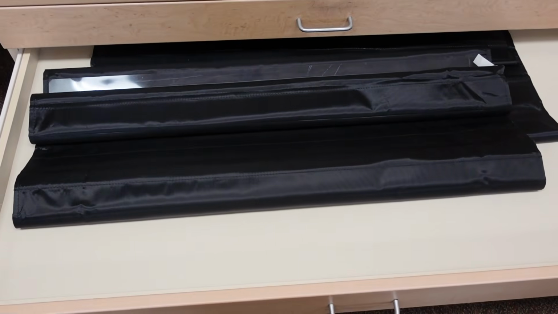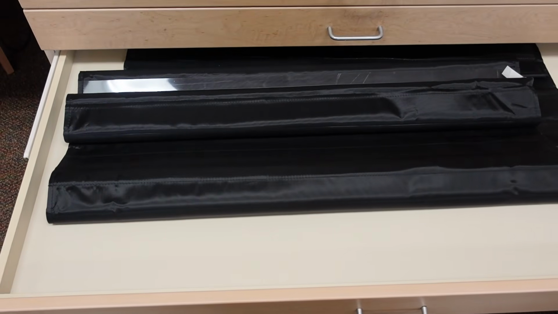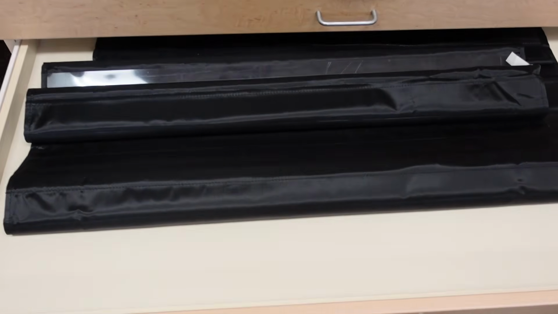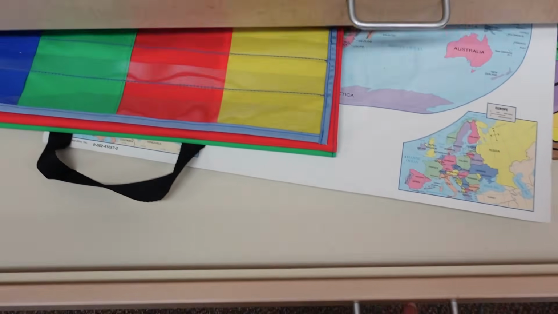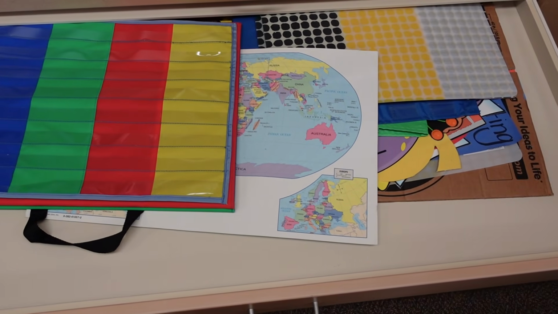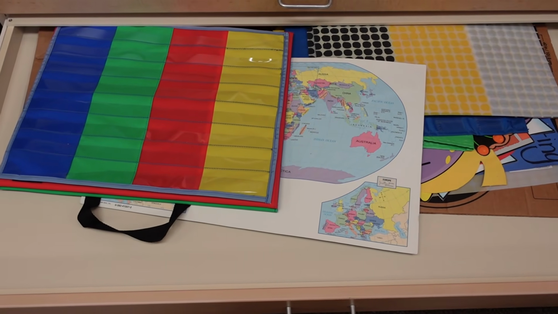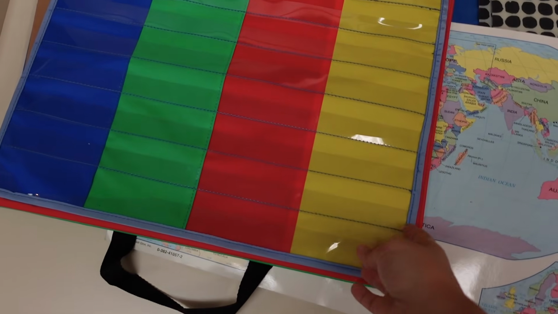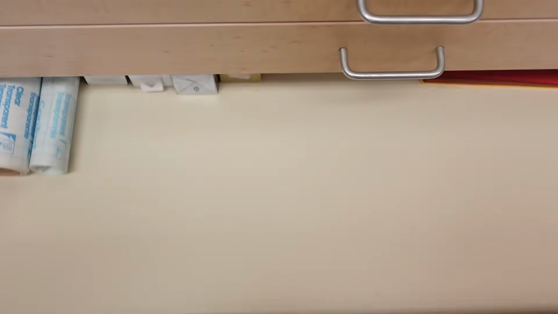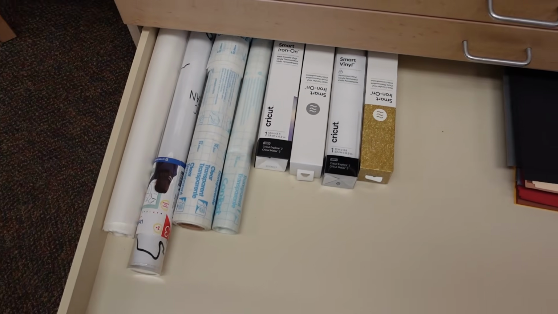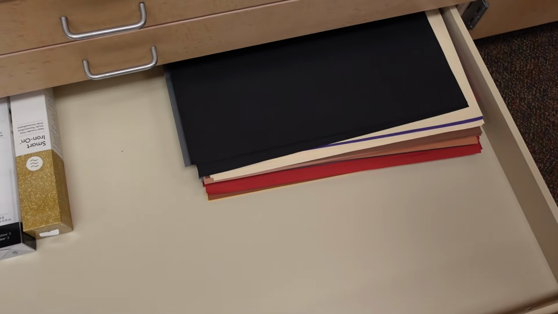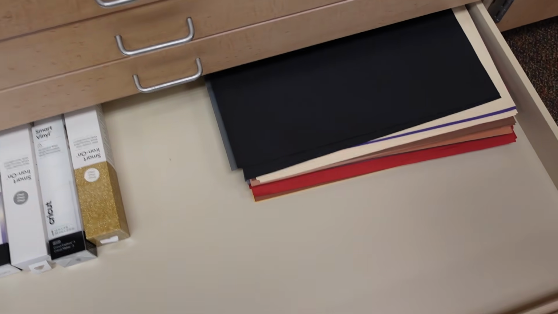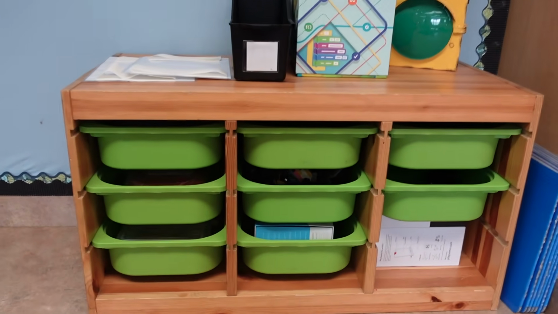I have some large pocket charts that I have purchased back when I taught kindergarten that I maintain here. I have some posters, things that I just don't really want to get rid of, and this is like a whiteboard stand that I also place inside. And then the final one has some of my transferring tape, Cricut items, and then a few construction paper pieces as well.